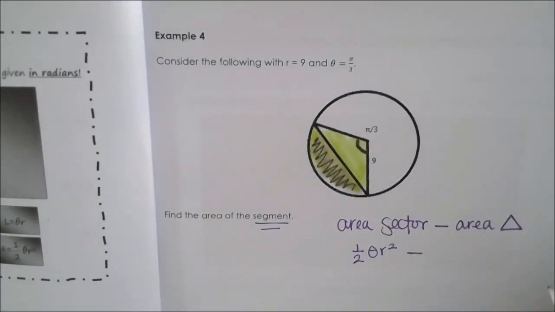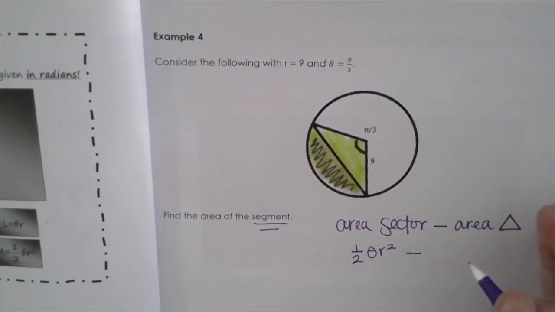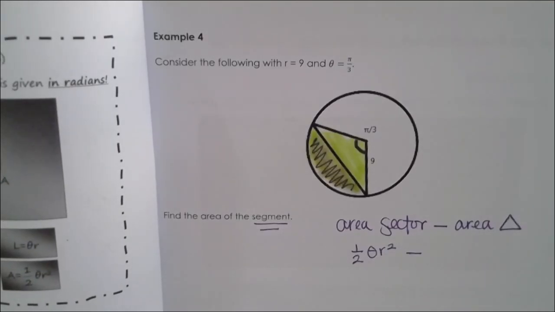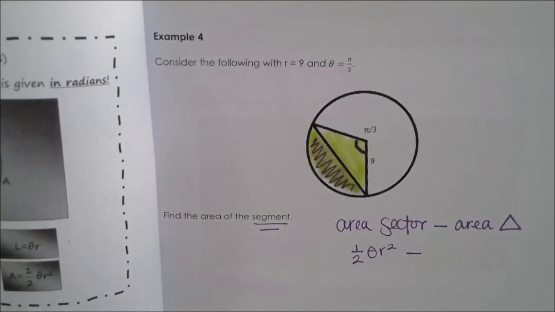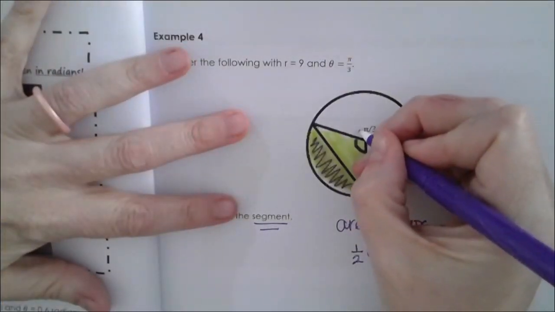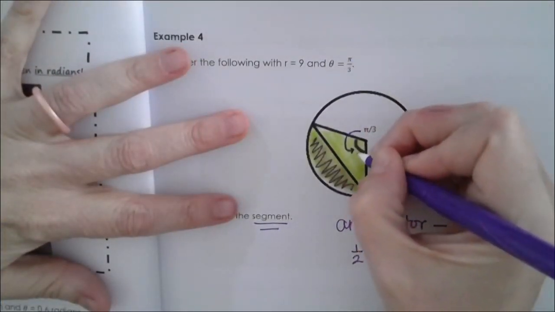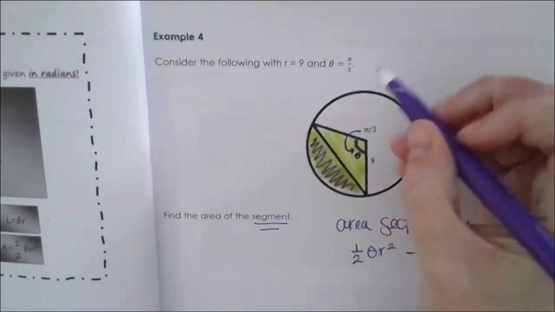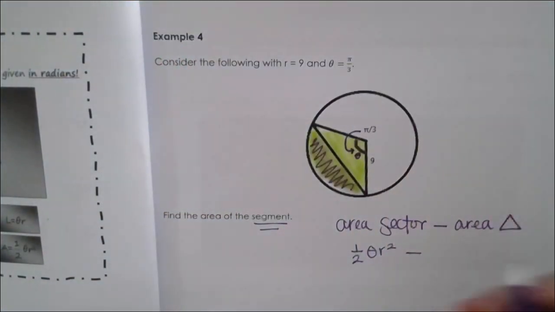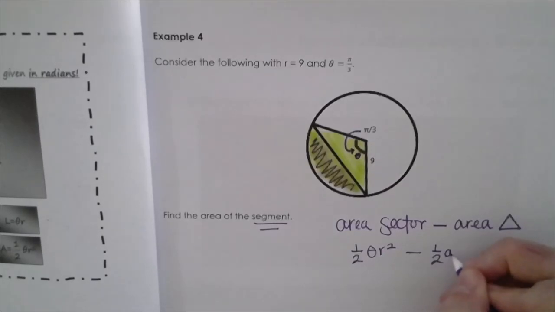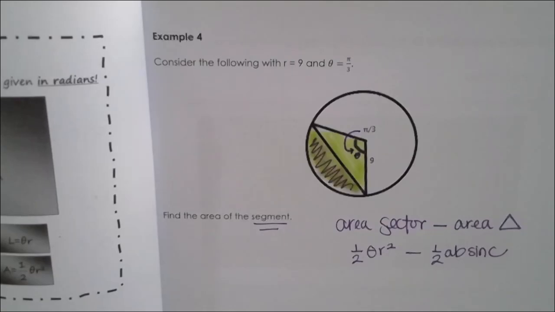So area of sector is the 1/2 theta r squared that we just talked about, minus the area of triangle. So if I had base and height that were perpendicular to each other, I could use 1/2 base times height, but that I do not have. So this right here, it says my theta is pi over 3. They gave me that right there. So I'm going to use my 1/2 AB sine of C formula that we learned before.